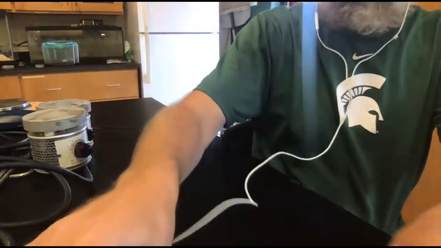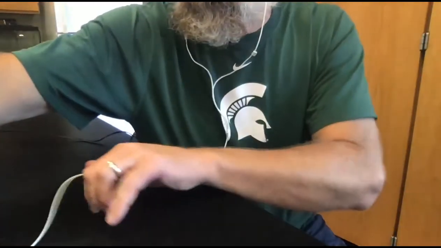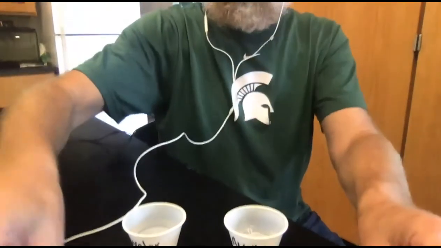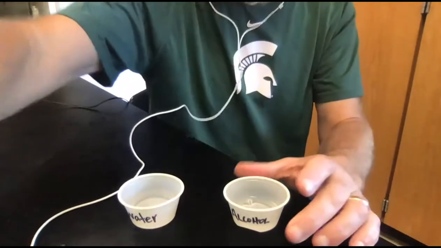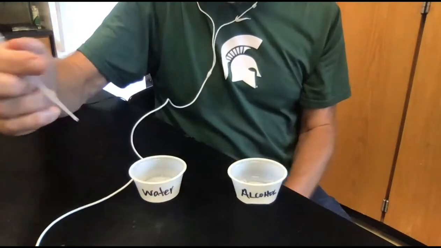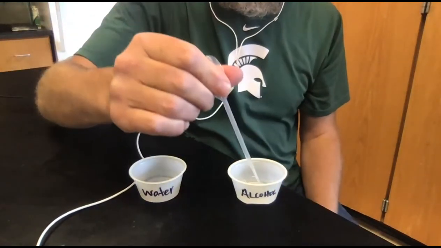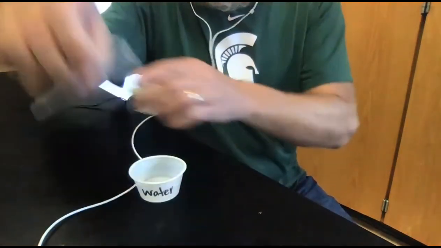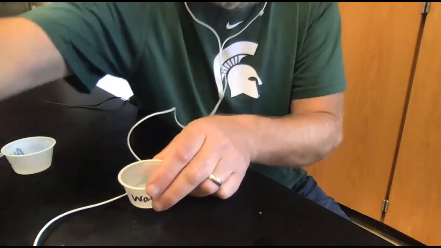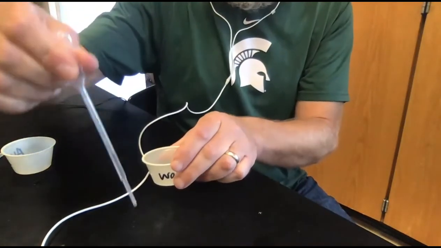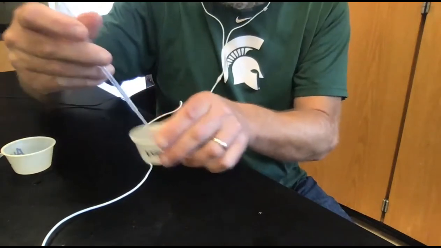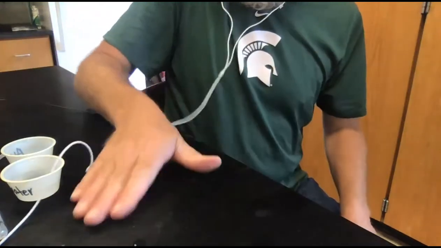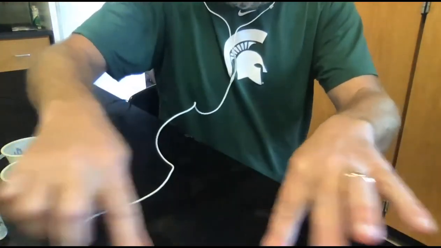And then the last station, we took alcohol and we took water. And we put a drop of alcohol on the counter. And somewhat of a distance away, we put some water. Should make it about the same size. All right. Then we took our fingers and spread it out.